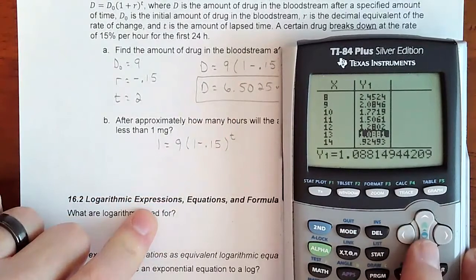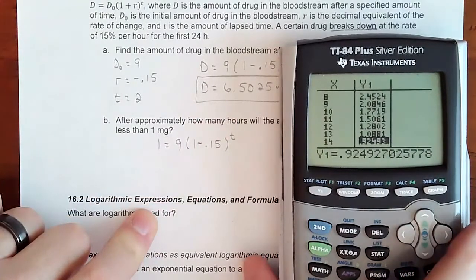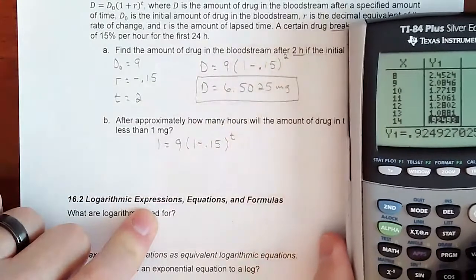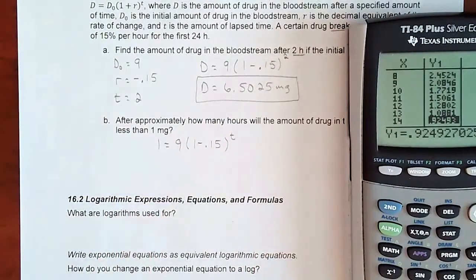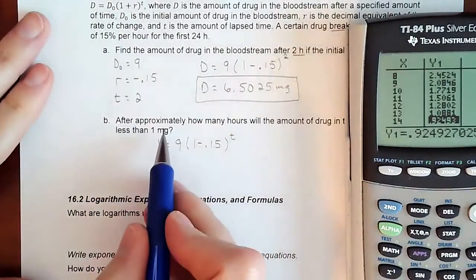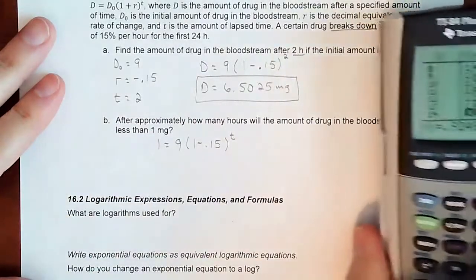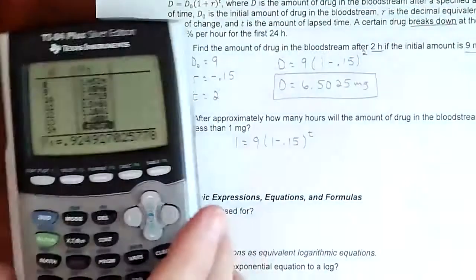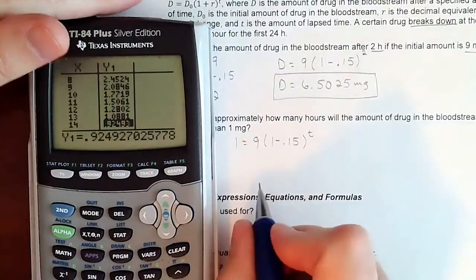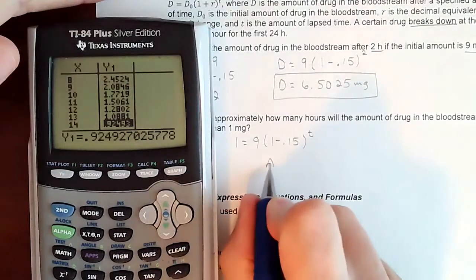So there you go. At the 14th hour, somewhere between 13 and 14 hours, that's when it's going to be less than 1. That's very quick, and it's not perfect, but we're getting approximately how much time. That is our approximate way of doing it. So we're looking at about 14 hours.